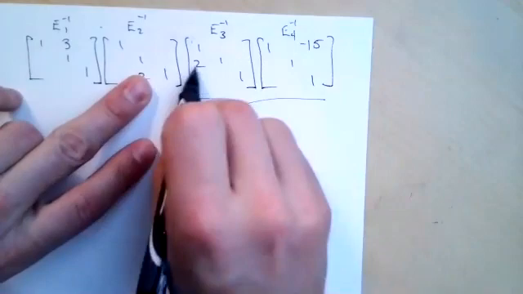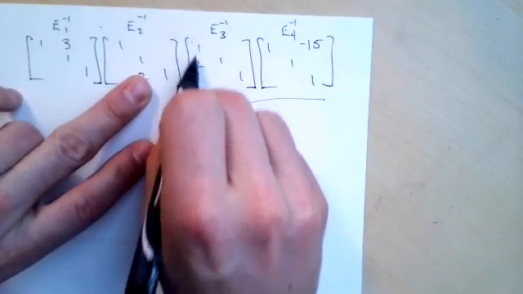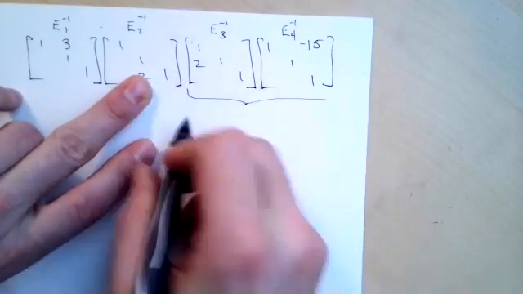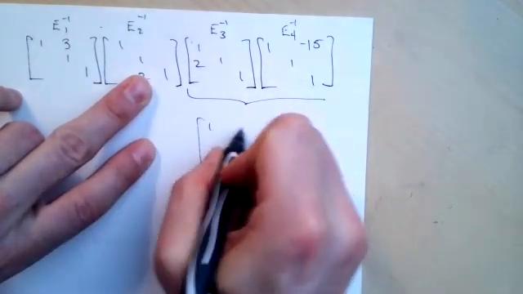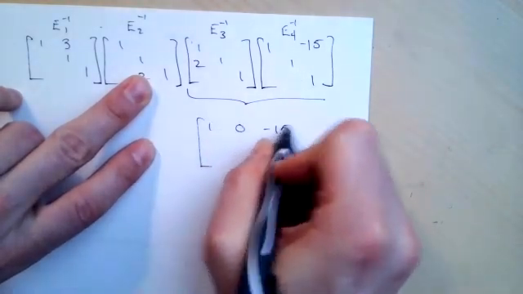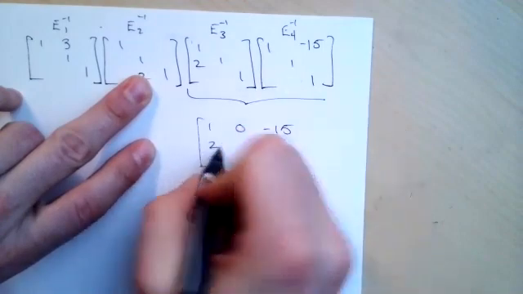We're going to have this matrix, and then I'm adding 2 times row 1 to row 2. So row 1's not going to change, but I'm adding twice that to row 2.